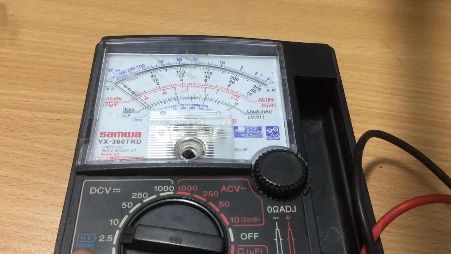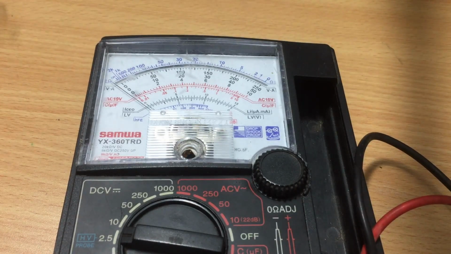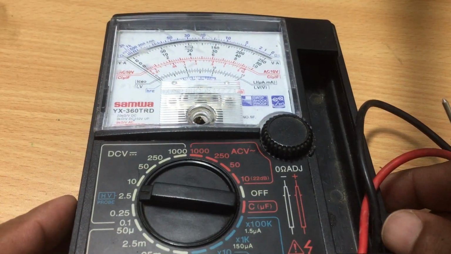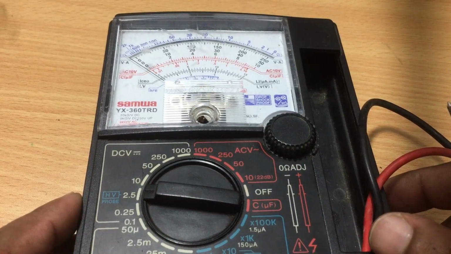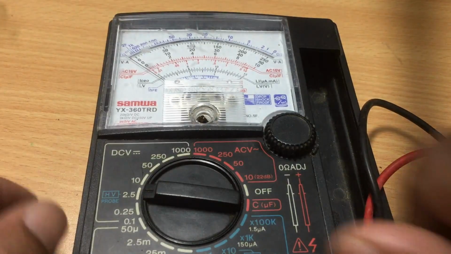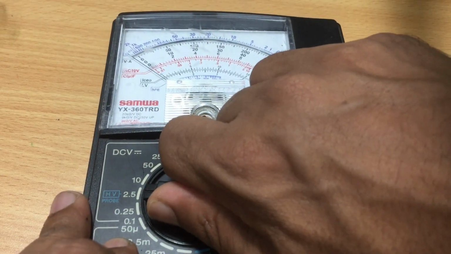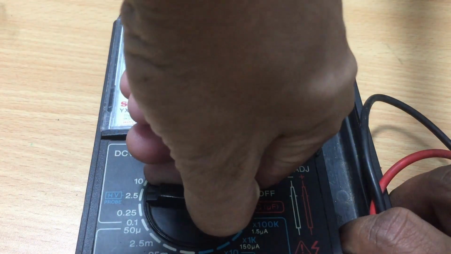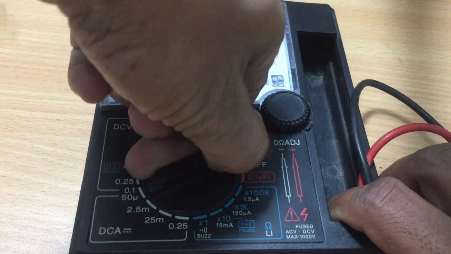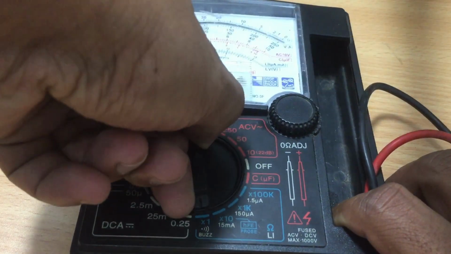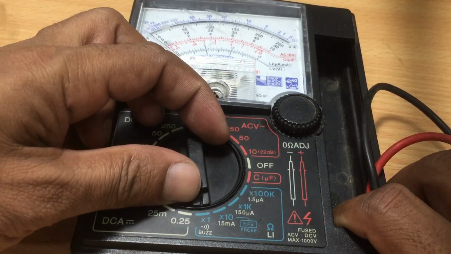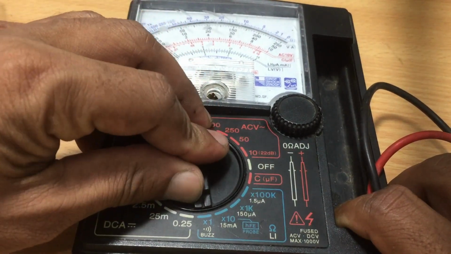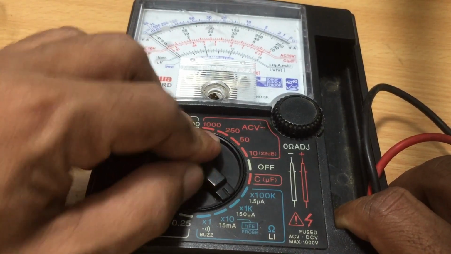When you check a component with an analog multimeter, you have to tune the multimeter before using it. For example, first I will show you how to use the multimeter selector switch. Do not rotate the selector switch hard. Just gently rotate the selector switch. Otherwise you won't be able to use it for long. Okay. Then I will put this to the 1K level.